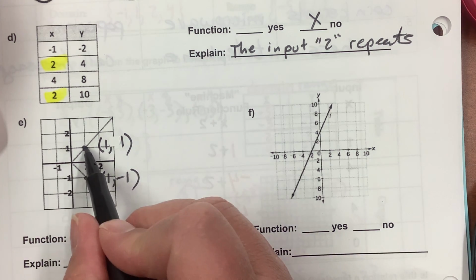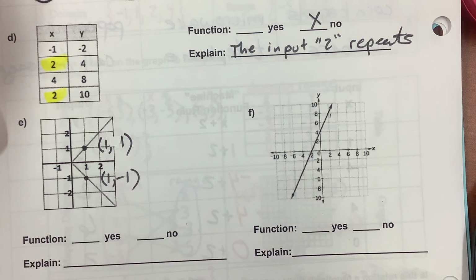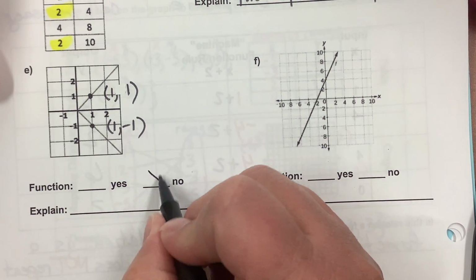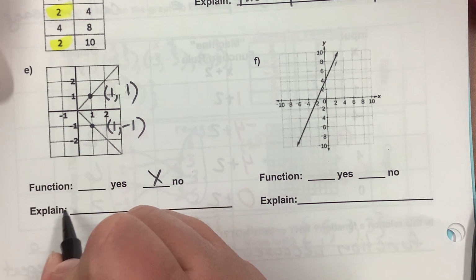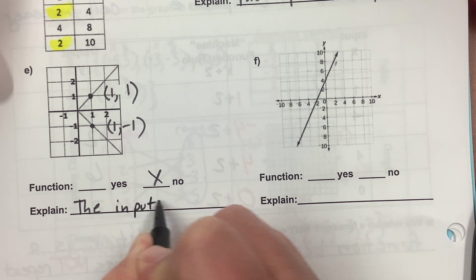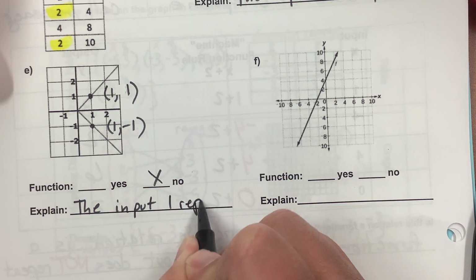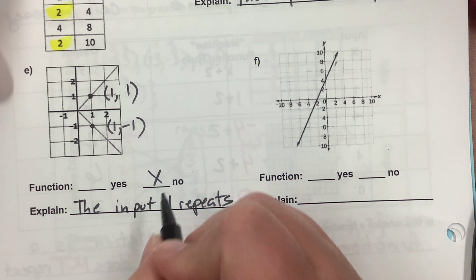This is 1, +1, and this is 1, -1, which means that it's not a function. No, the input 1 repeats. And if anything repeats, it's not a function.